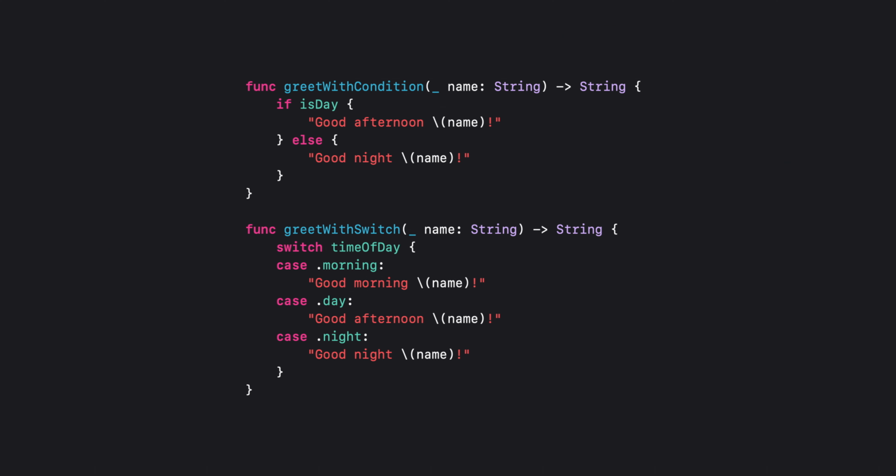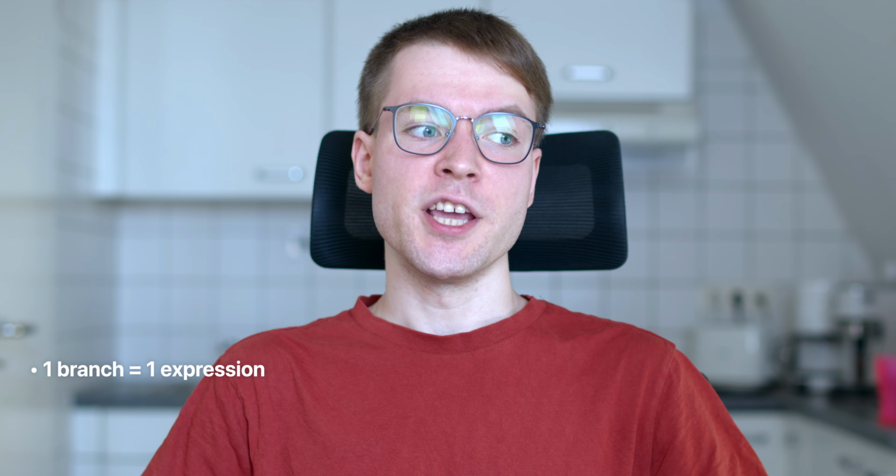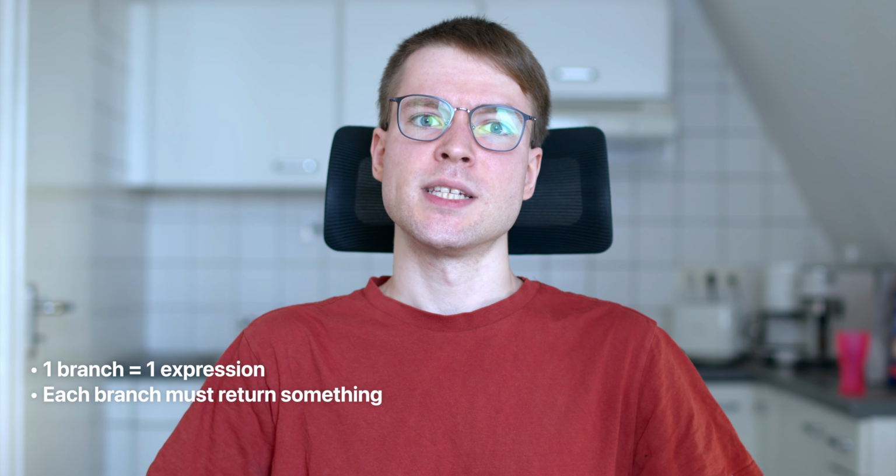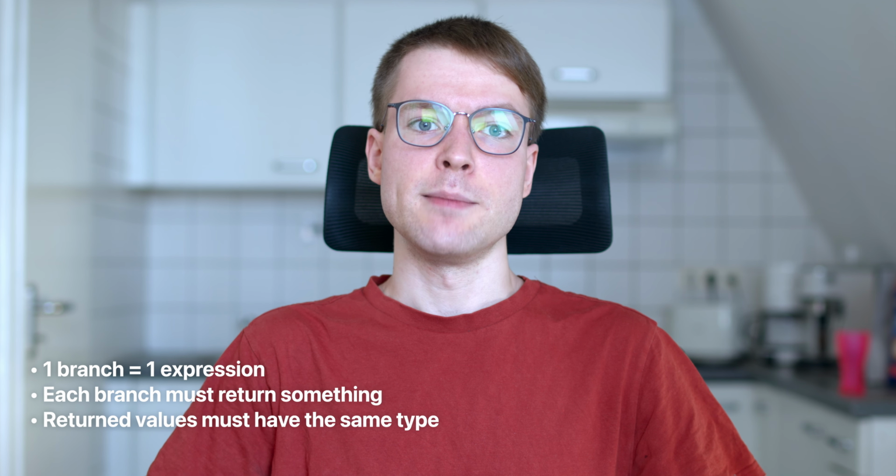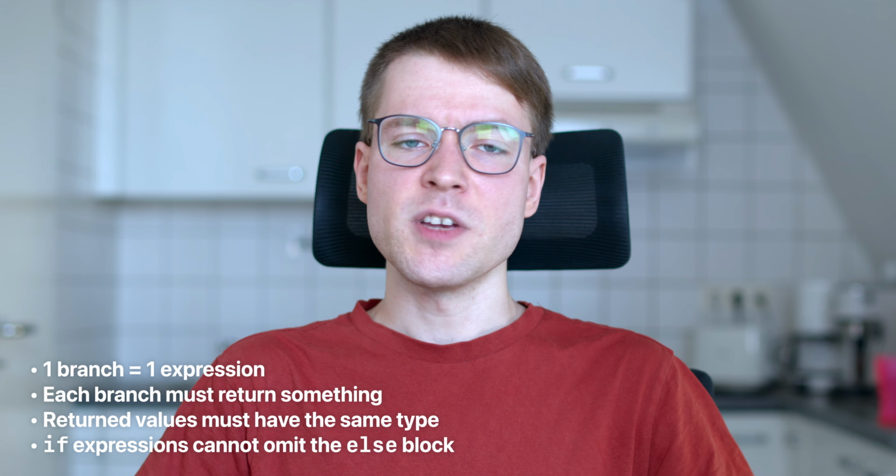In Swift 5.9, you can use either structure as a value to return from a function or assign to a variable. What's more, explicit returns inside the structures are no longer required. This only works if you follow a few rules, but they are pretty simple. Just as with functions, you can have only one expression in each branch. All branches must return some value, and all values must be of the same type. Because of this last principle, if expressions require an else block to work. There's a couple more restrictions for result builders and pattern matching, but since you don't deal with them as often, I'll just post a link below so you can have a look later.